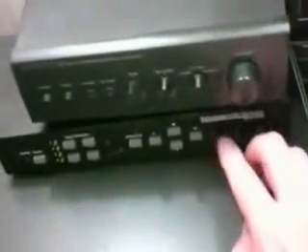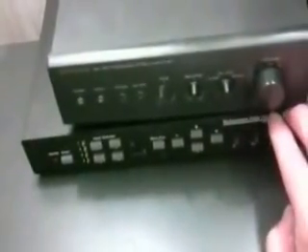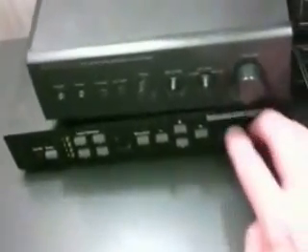It allows you to adjust the color, the hue or the tint, and also the contrast and the brightness. So you can actually balance everything out before you start digitizing your 8mm films or super 8mm films. And sometimes too, it even works for videotapes that are really worn out.